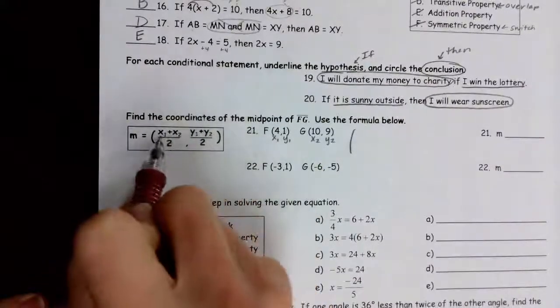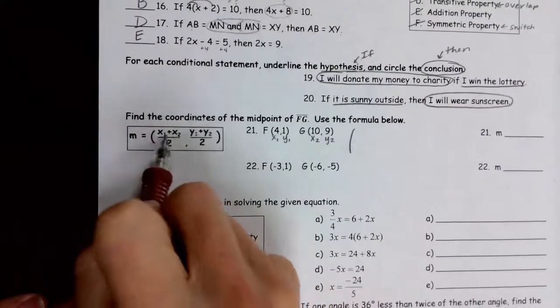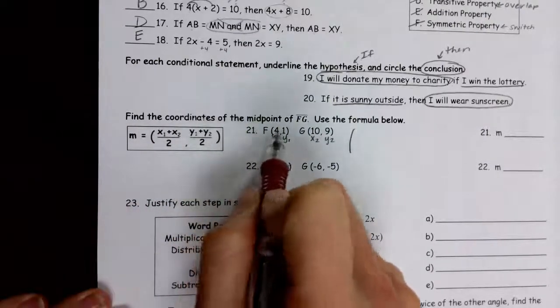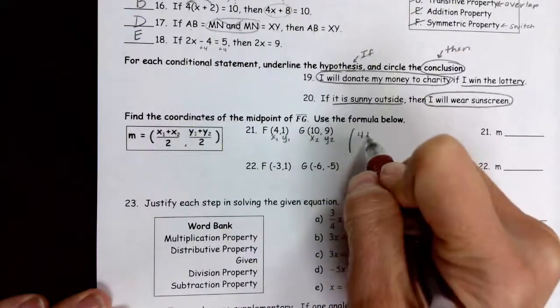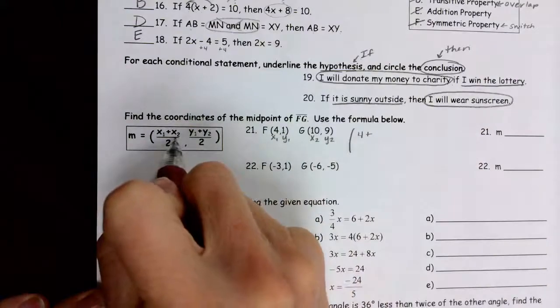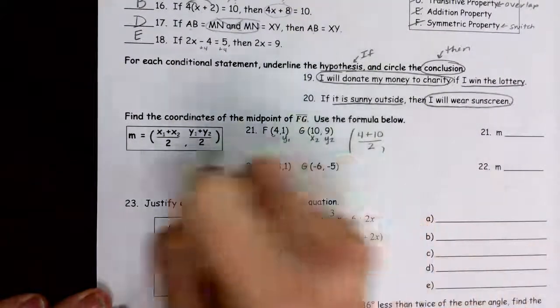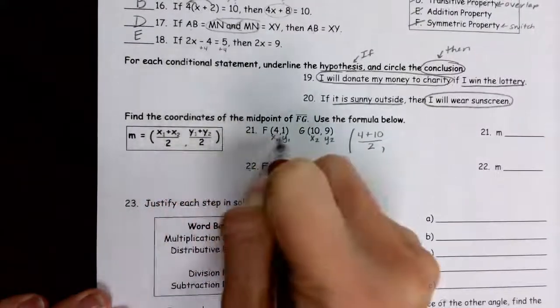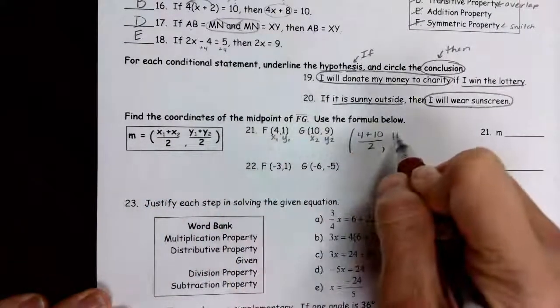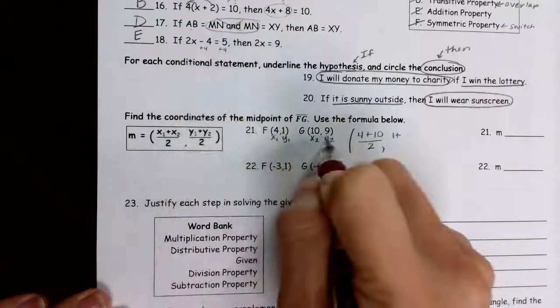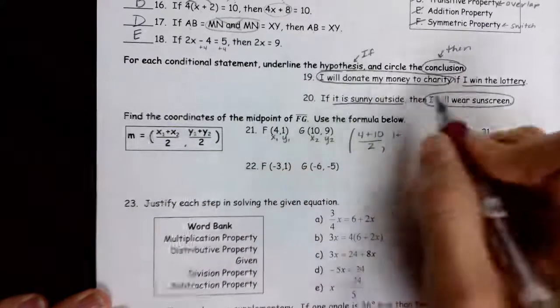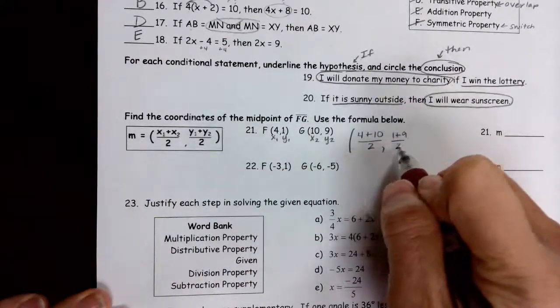If my formula is x1 plus x2, what do I have labeled as x1? My x1 is 4. So I write it as 4 plus, then it says x2. So my x2 is 10. I put that over 2. Next, I'm going to do y1 plus y2. So my y1 is 1. I'm going to add it to y2. y2 I have labeled as 9. Okay, so 1 plus 9 over 2.